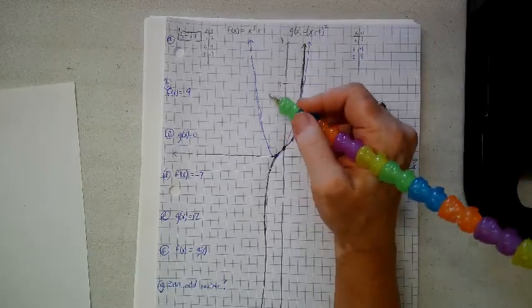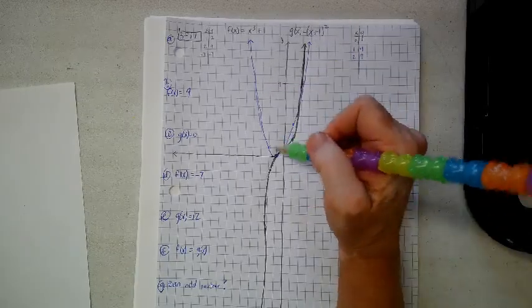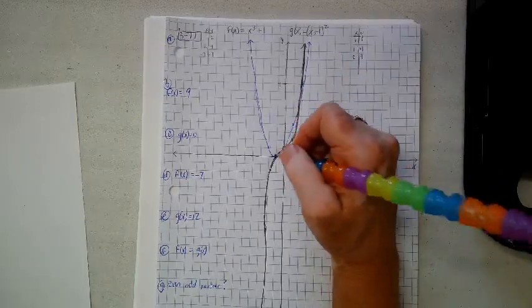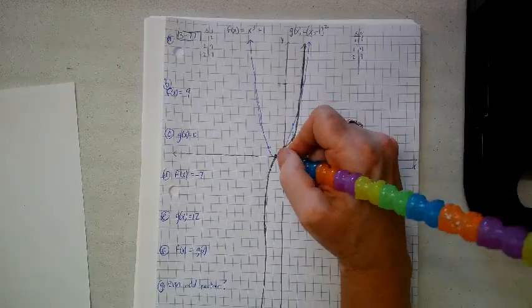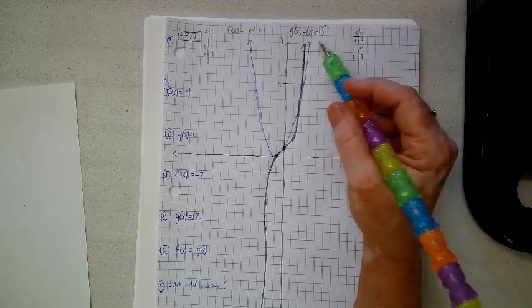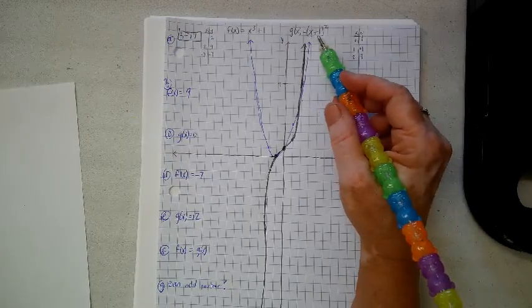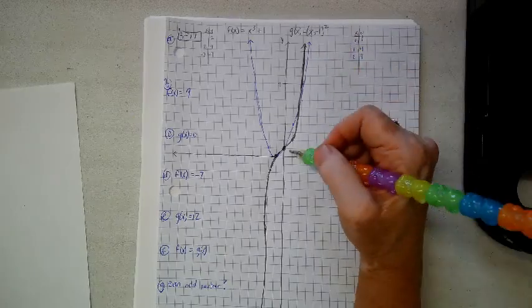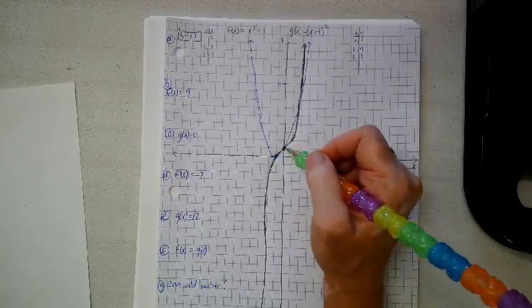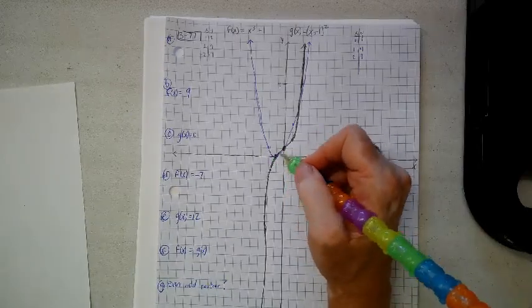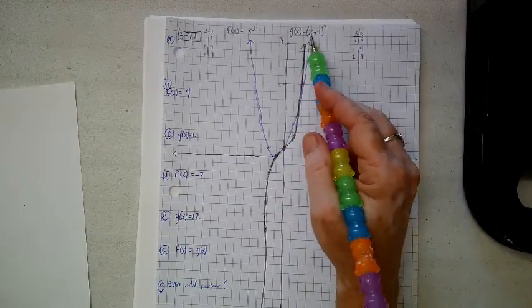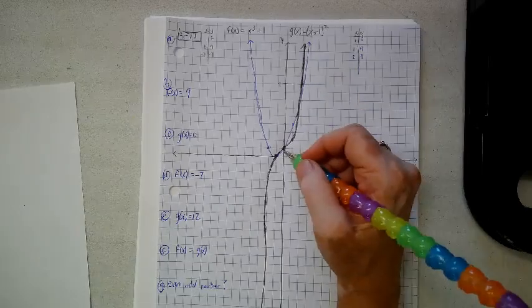I know that parabolas normally go through the origin if it's just y equals x squared, but this one was shifted left by 1. So I got my vertex right here, and then I just made a little teeny table, and I plugged in 0, and I got 0 plus 1 is 1, and 1 squared is 1. So I got 0 comma 1. So that gave me this point. I know that parabolas have symmetry. This is the vertex, so I know there's another point right here. I used 1. I got 1 plus 1 is 2, and 2 squared is 4.